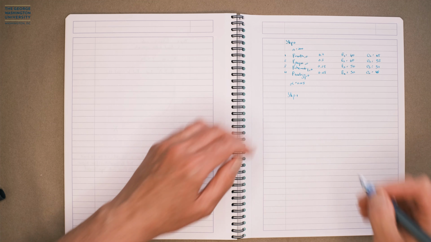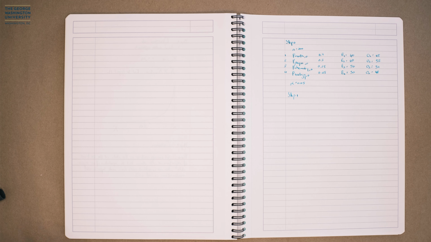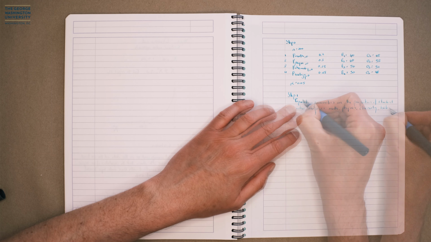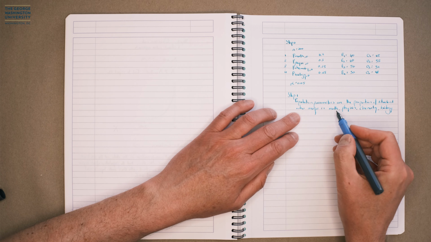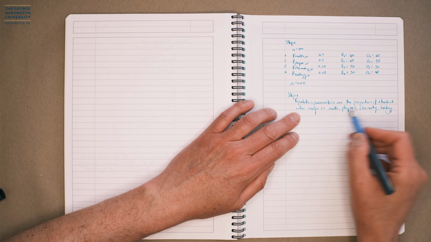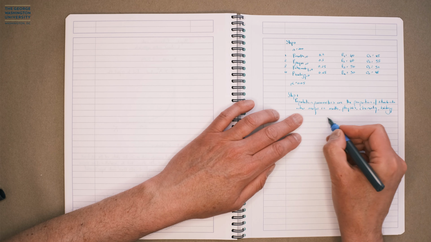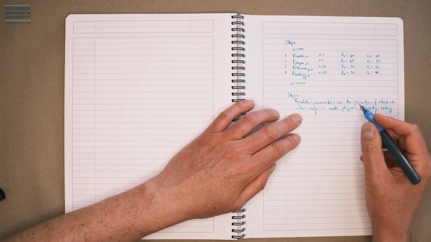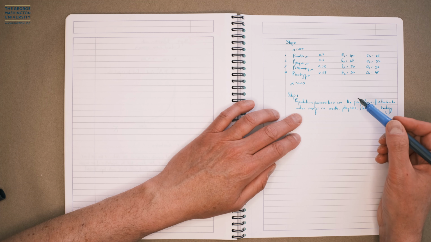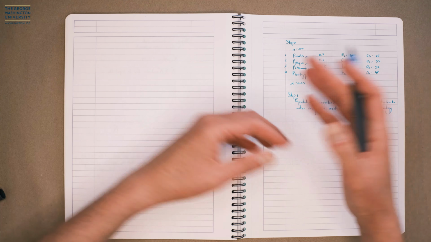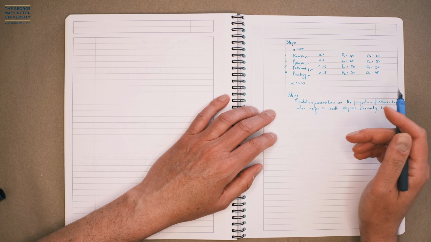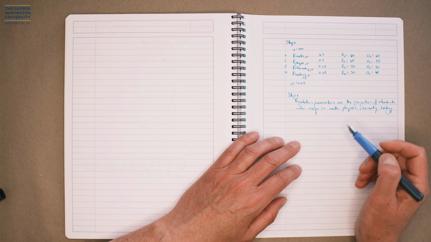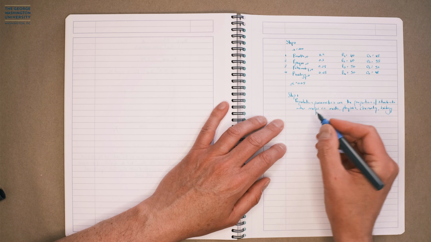Step number 1, we want to know what are the population parameters of interest. So the population parameters, I've written, are the proportion of the students who major in math, physics, chemistry, and biology. And again, this is just a silly little made-up problem. We just imagine that we look at all these undergraduate students forming this whole population, and then we just randomly selected 200 and looked at these observed values.